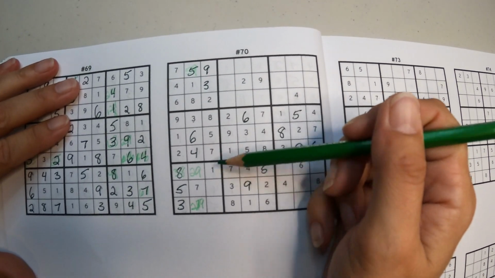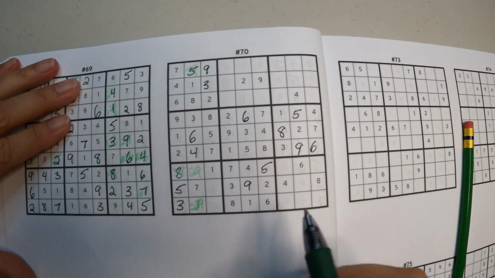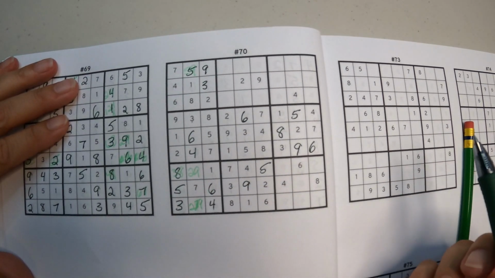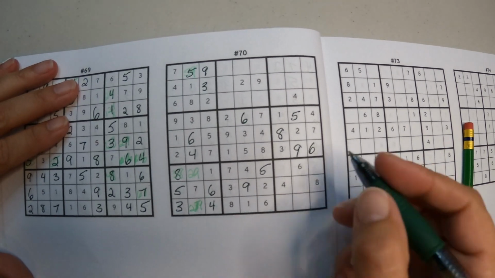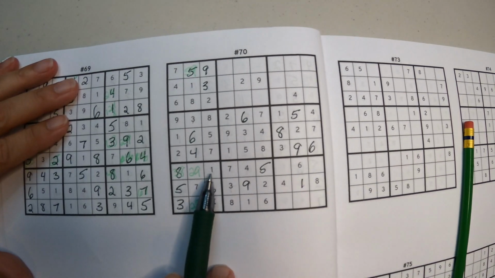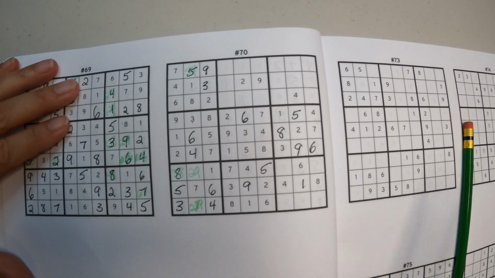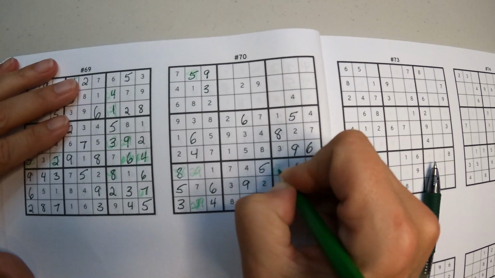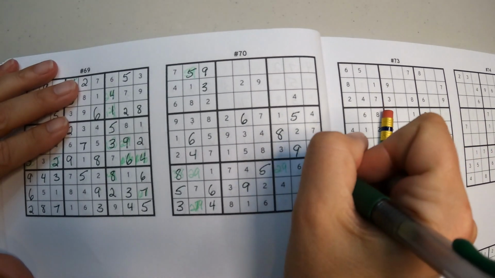For this column then, 1, 2, 3, we're missing 4 and 6. We've got a 6 here, so this is our 4 and this is our 6. For this row, looks like we're missing a 1. And for this row, we're missing 2, 3, and 9. We've got a 3 here. So that's 2 and 9 again, which means the only place our 3 can be is here.